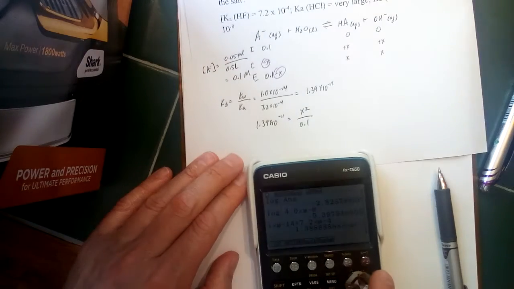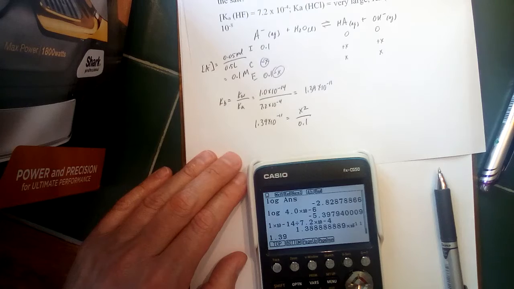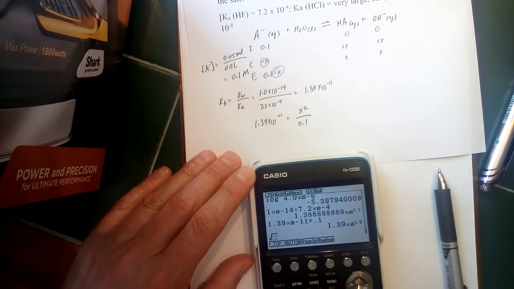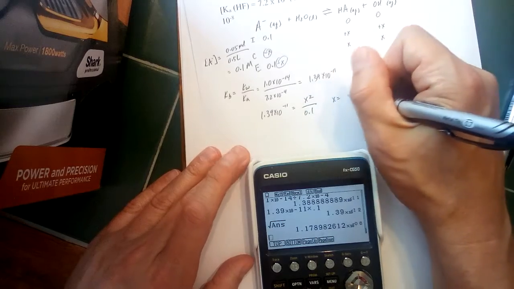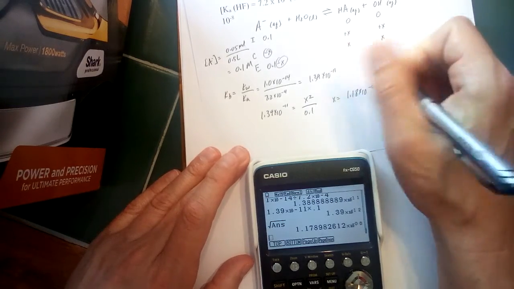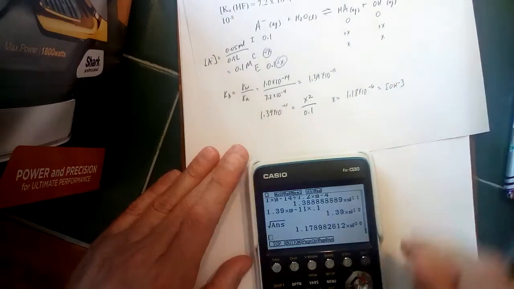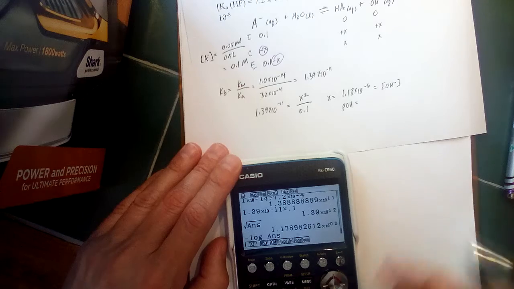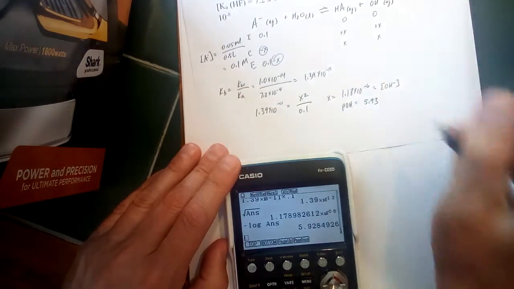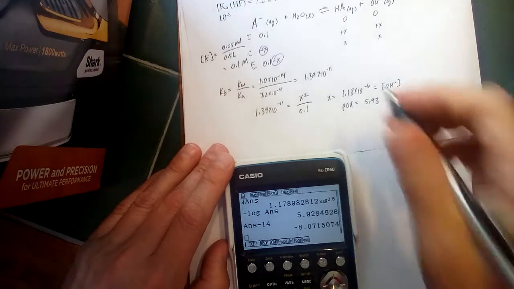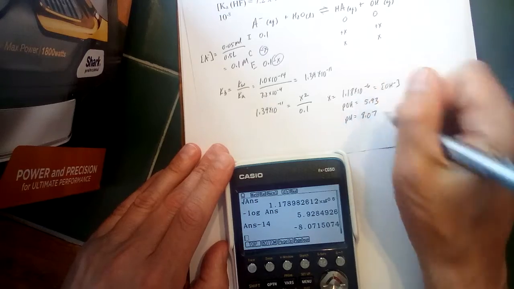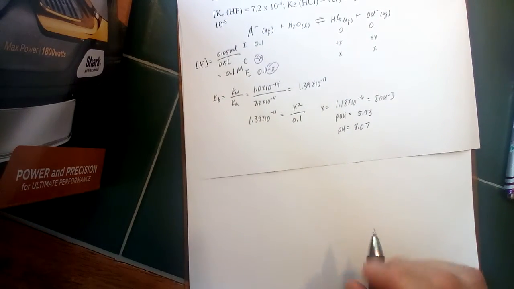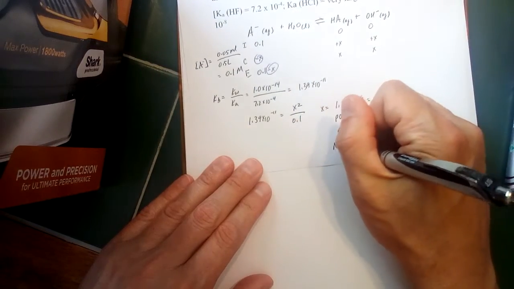So if I take 1.39 times 10 to the minus 11th, multiply it by 0.1, and then take the square root of both sides, I get x equal to 1.18 times 10 to the minus 6th. That would be my hydroxide ion concentration. From there, I can get pOH by taking the negative log. The negative log of my previous answer is 5.93. If I subtract that from 14, I get a pH of 8.07. Now that's not quite 8.08, but I think that's close enough to recognize that this is the correct identity of my compound, that it is sodium fluoride.